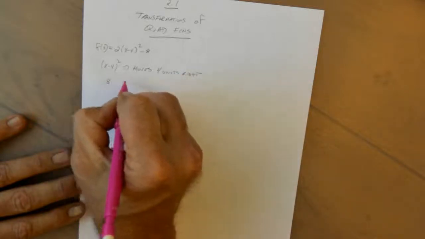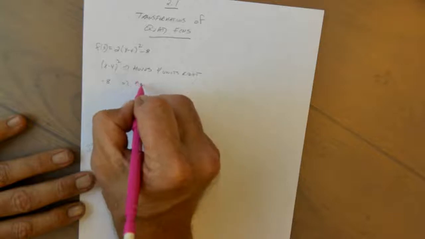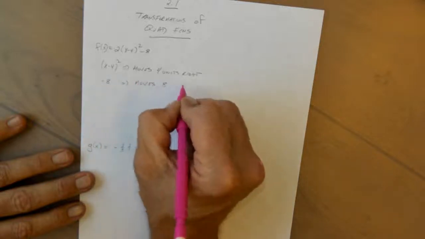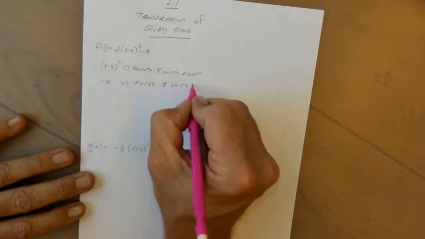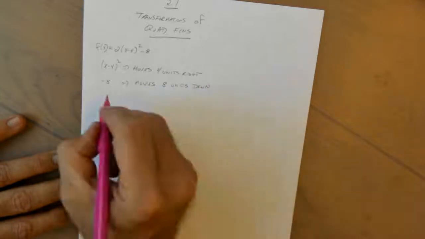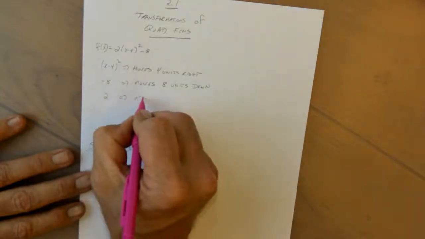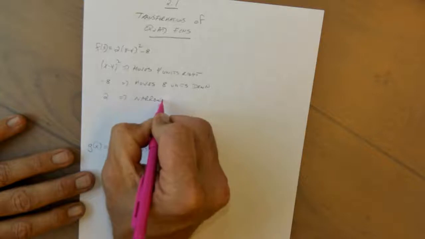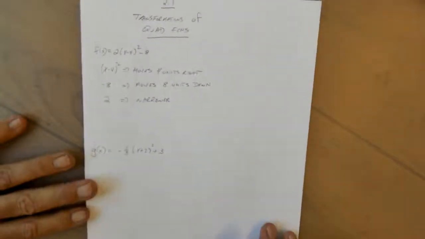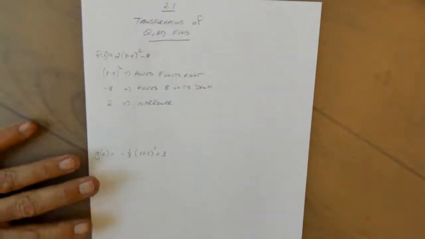The minus 8 moves it 8 units down, and the 2 makes the graph narrower. So there are our transformations.